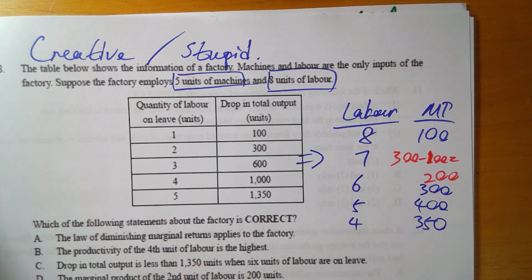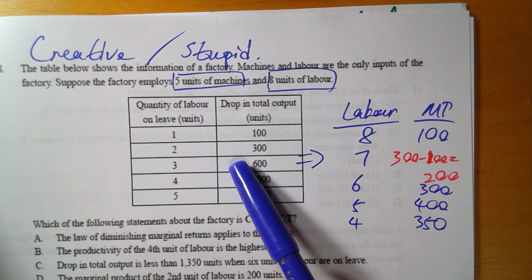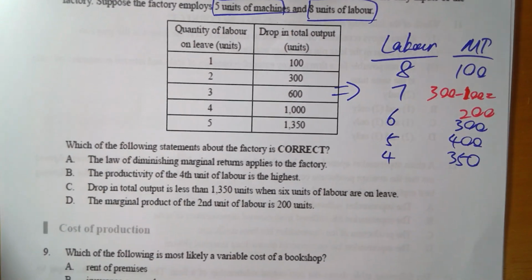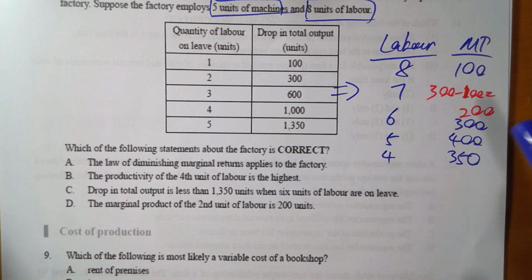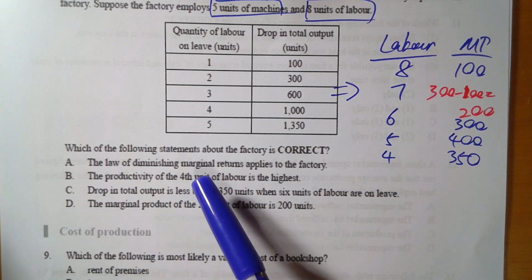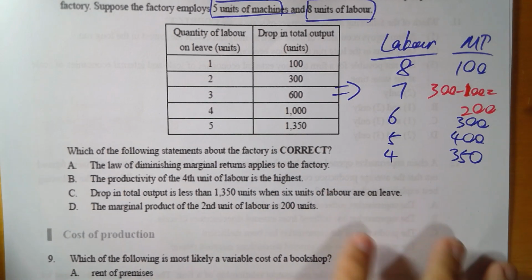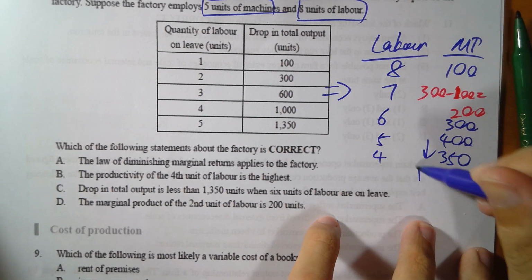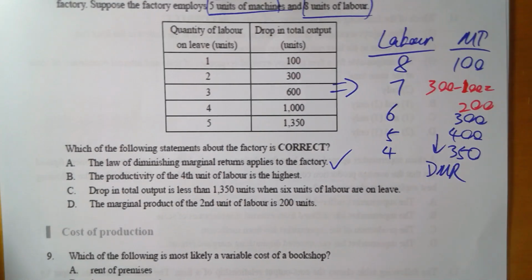為考而考㗎，邊人會咁戇居咁樣諗翻轉頭？呢個世界邊人咁戇居？冇可能嘅，得唔得啊？Stupid, very stupid. Okay, now here, which of the following statements is correct? I think with this table, we can easily do it. Law of diminishing marginal return applies to the factory here because you see, DMR 啦，見嘅400變350，so DMR, yes, I think this is likely correct. Likely.